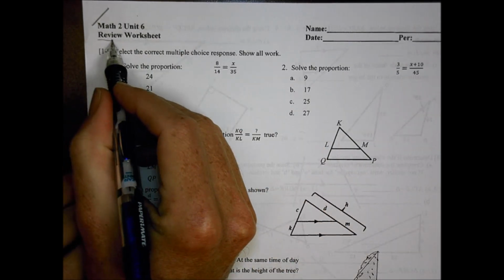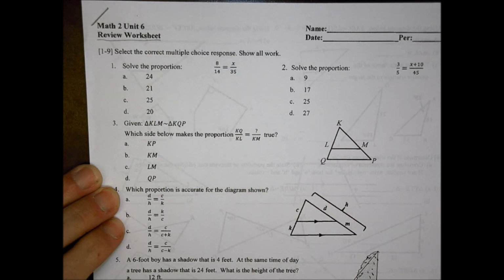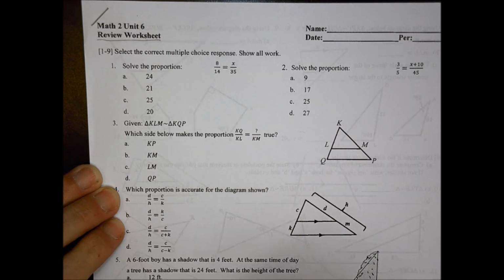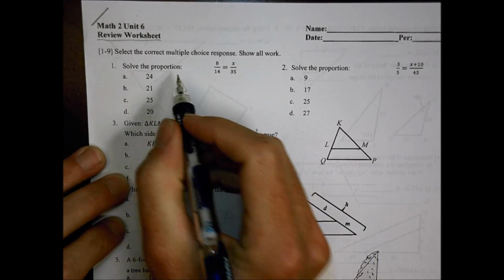This is our review worksheet, which you may have an upcoming test on, or these same things could be worked into your semester final that's coming up in a few weeks as well. But here we go. Number one says solve the proportion.